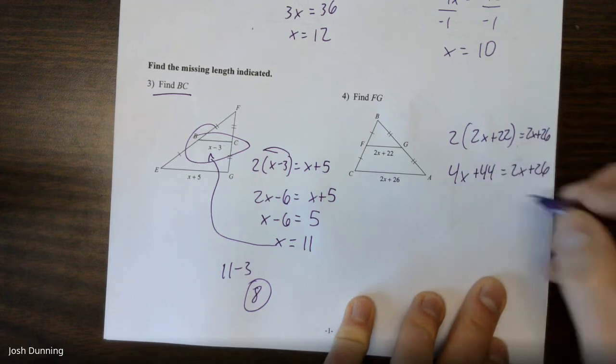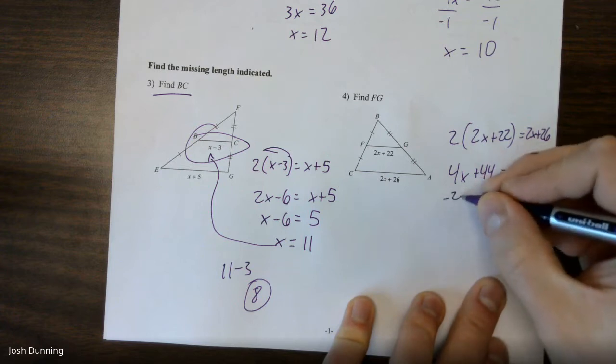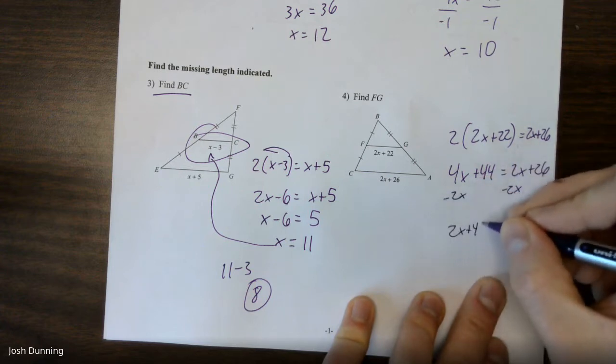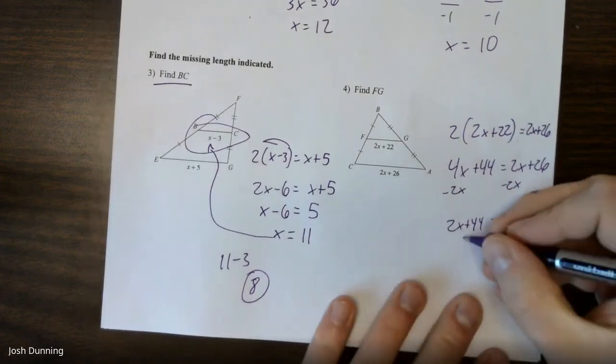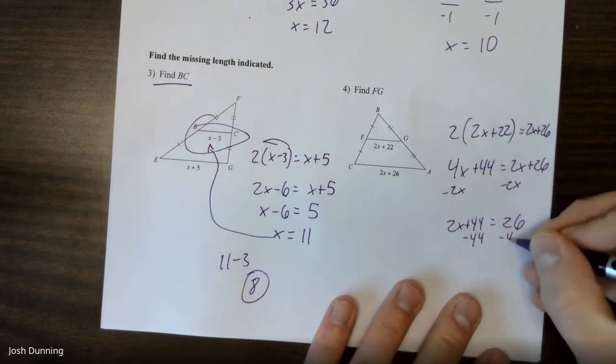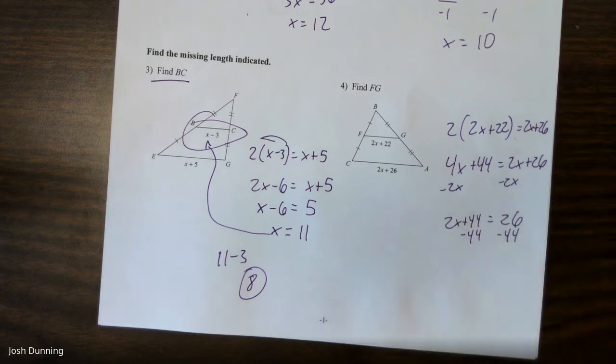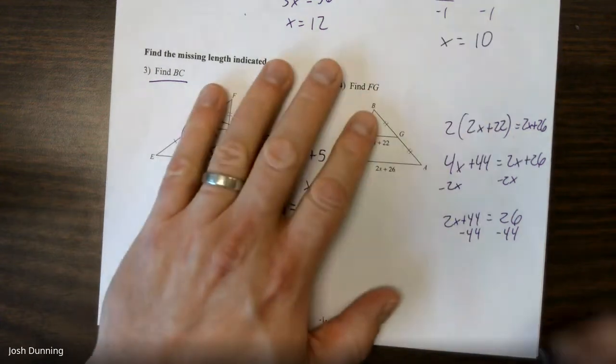I'm going to subtract 2x. Then we'll subtract that 44. So that is negative 18.